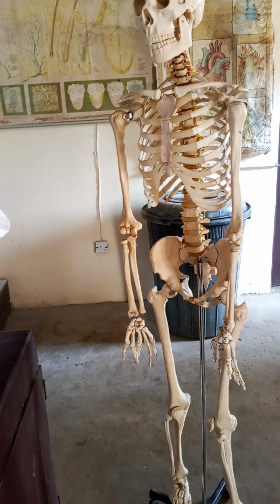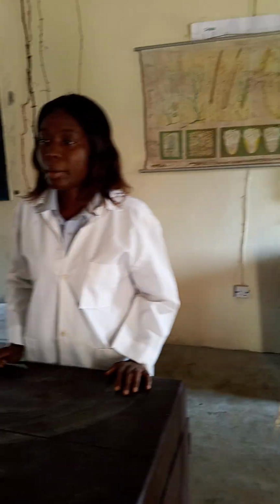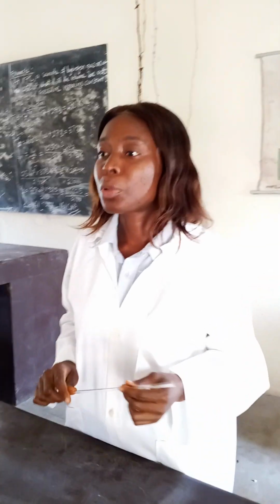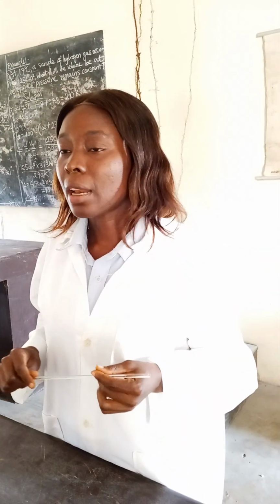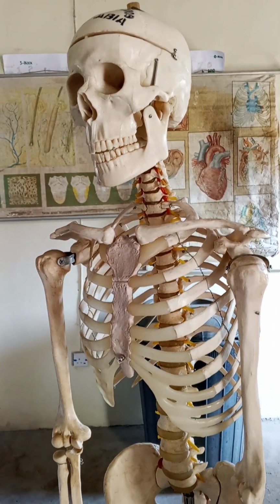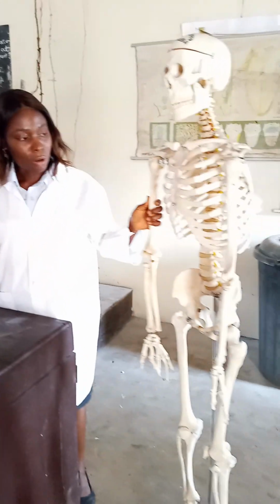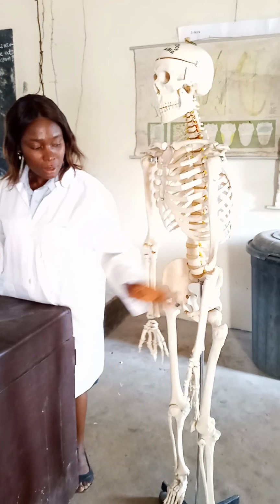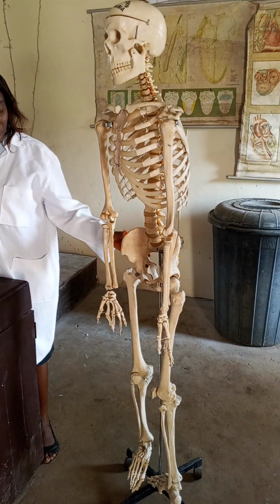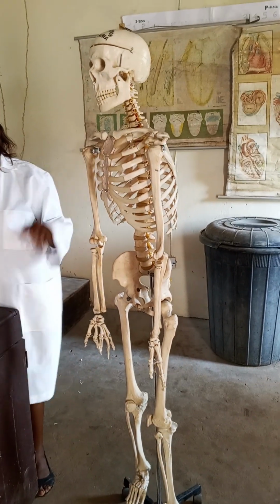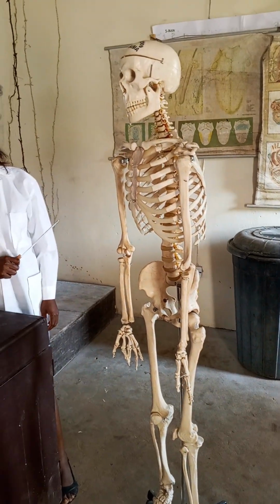Skeleton is generally grouped into two: the axial skeleton and the appendicular skeleton. The axial skeleton is so called because it produces less movement and is found mostly at the central part of the body, while the appendicular skeleton produces more movement and is found in the more lateral parts of the body, like your upper limbs, the pelvic girdle, the lower limbs, and even the pectoral girdle. These are examples of appendicular skeleton.